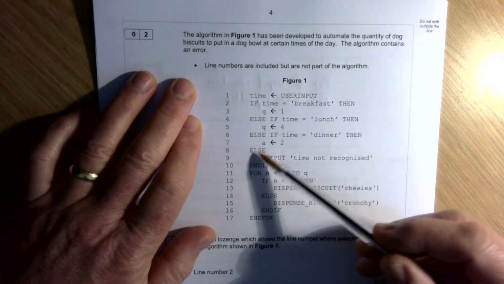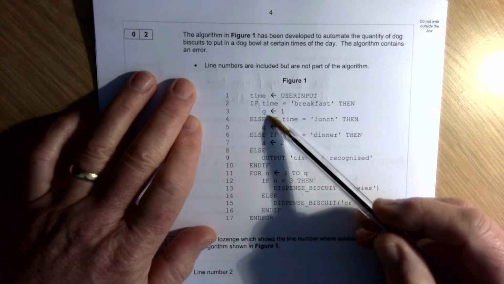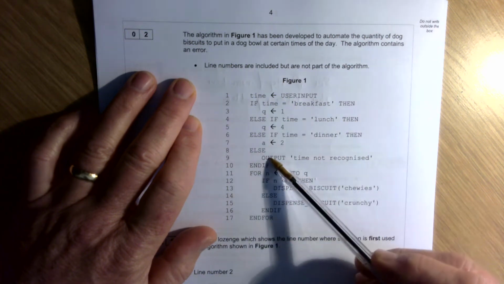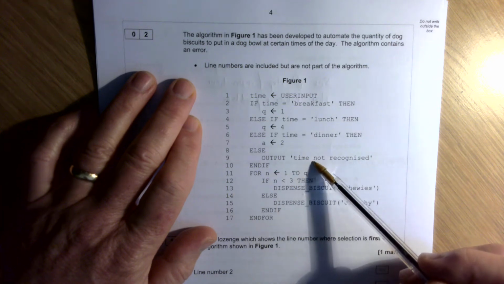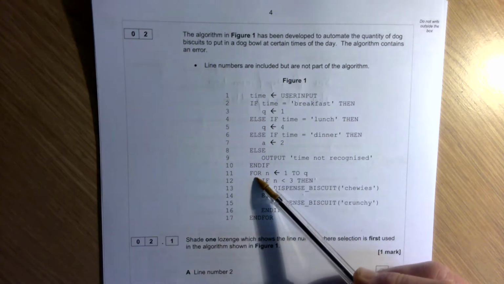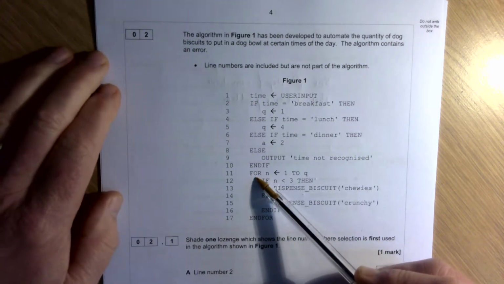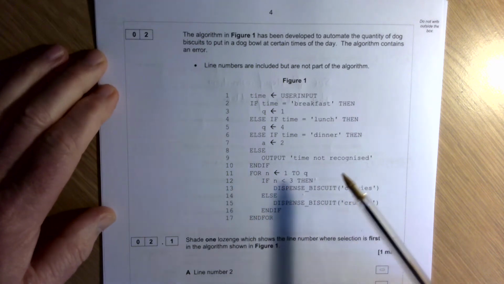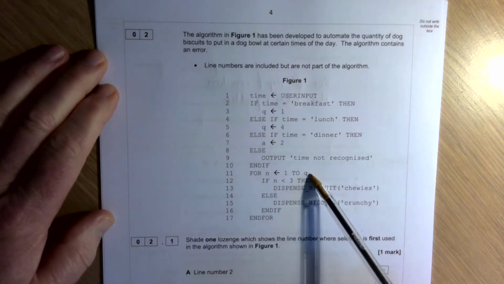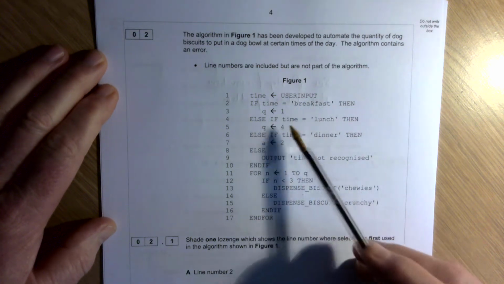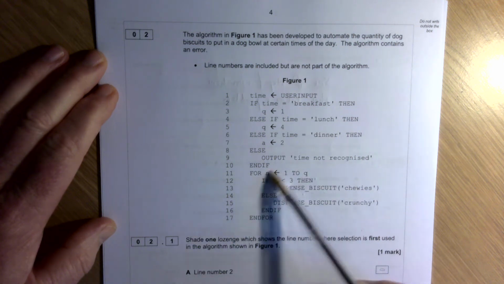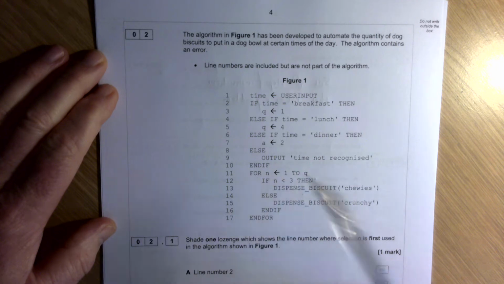Else, so we've got an else at the end, that basically clears up everything that you haven't covered before. So in other words, if it's none of those things, we say we haven't recognized that time, we don't know what you're talking about. Then we come to some definite iteration using a for loop. A for loop, remember, climbs a variable starting at the beginning up by 1 each time until it reaches the end. So we're starting at 1 and going up to whatever q is. So if we put in lunch, q would be 4, we'd go 1, 2, 3, 4. So the first time through it's 1, then 2, then 3, then 4.